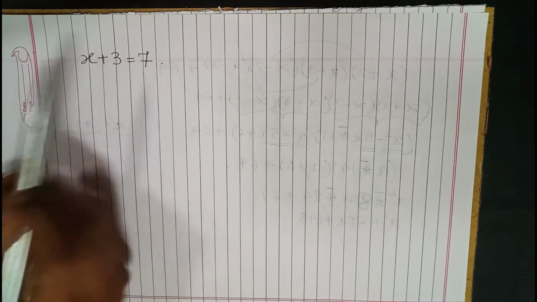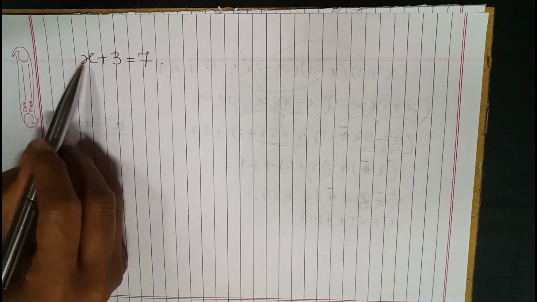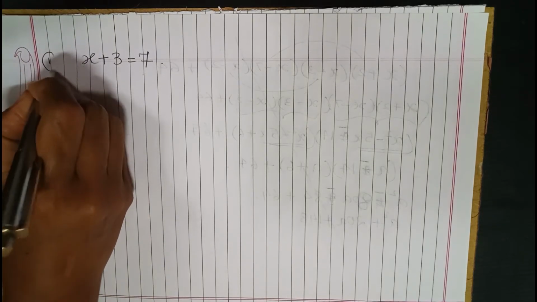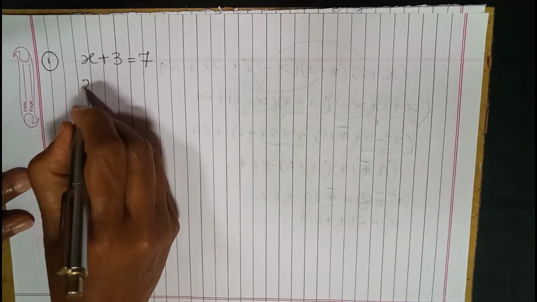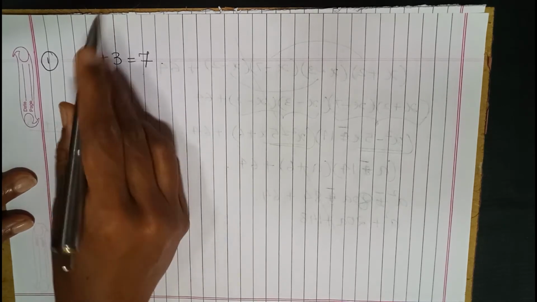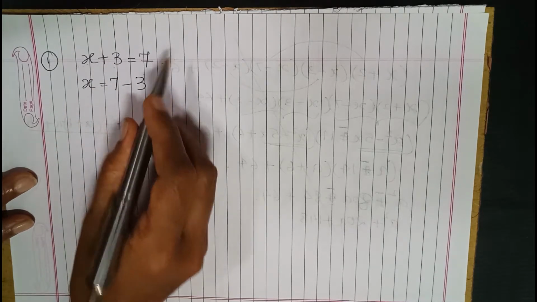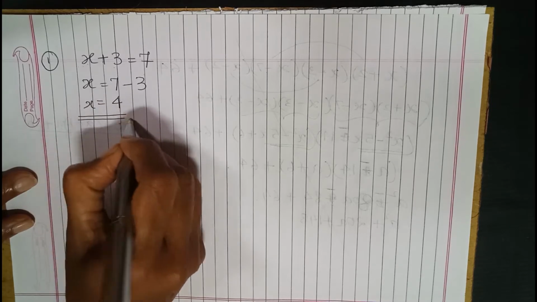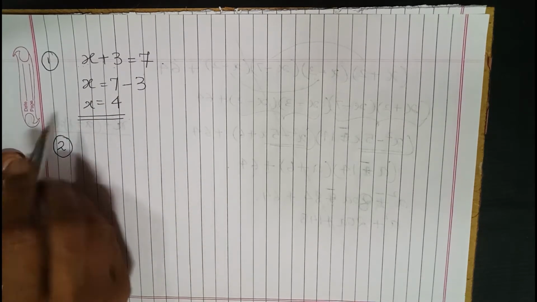So we have this linear equation and we have to solve it. And what we mean by solving it is to get the value of the variable. Here the variable is x. So how do we get the value of x here is by taking the number on the right hand side. So this 3, when we take it on the right hand side, will become minus. That is, plus becomes minus. So 7 minus 3 is 4. So we get our answer 4. This is how linear equations are solved.